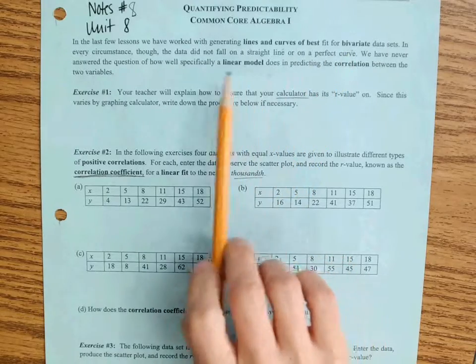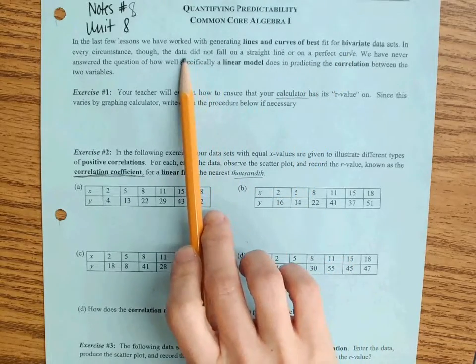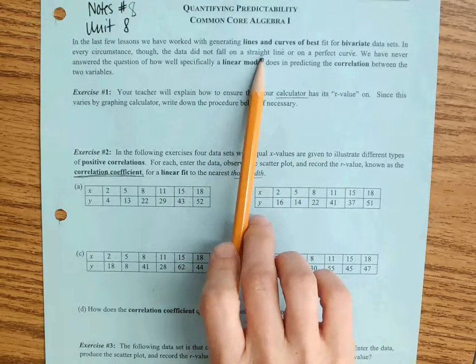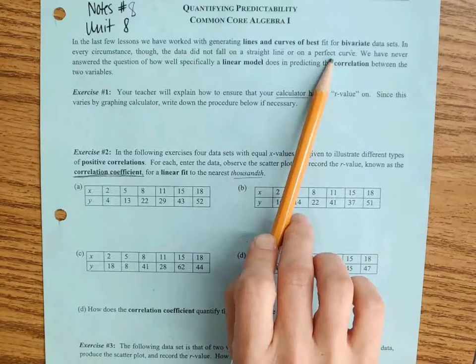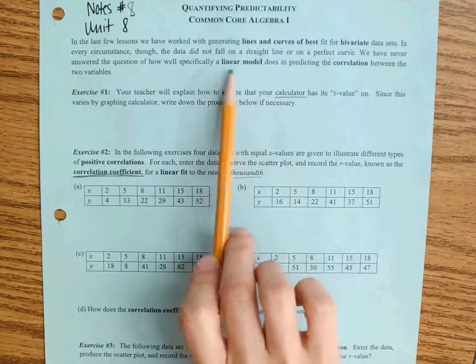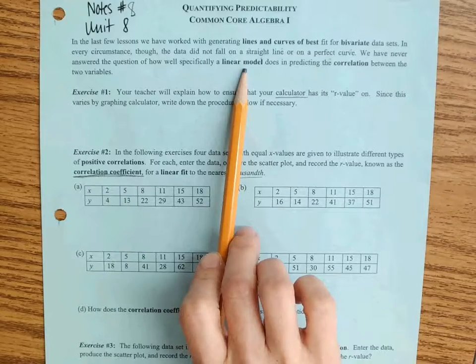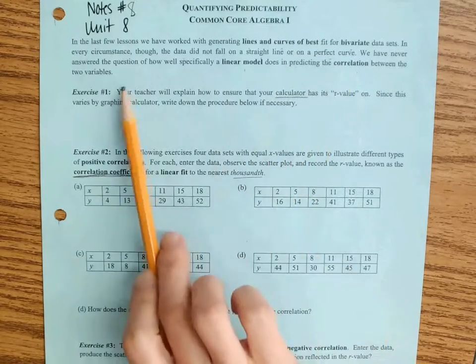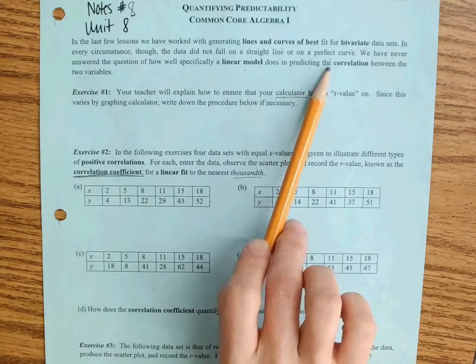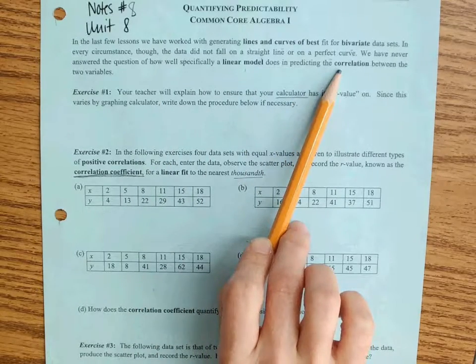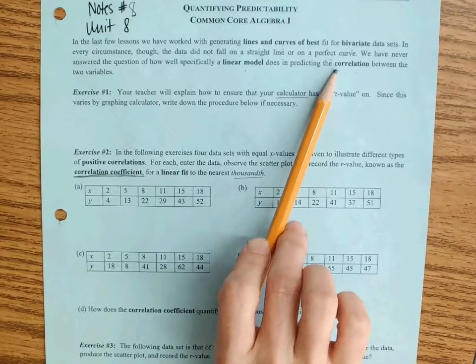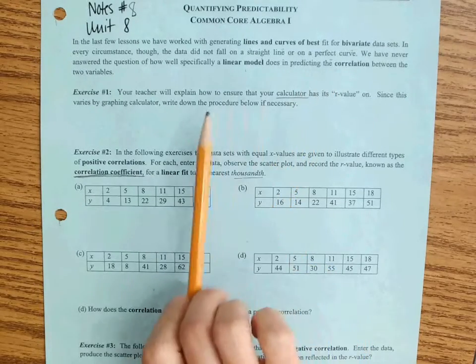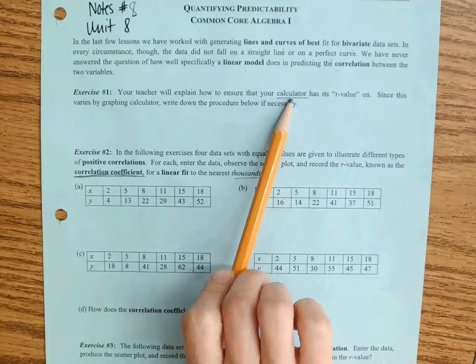Remember that the data did not always fall on a perfectly straight line or that perfect curve, but we never talked about how close it is to a linear equation, and something called the correlation between the two variables, like how strong that correlation is. We've talked about positive, negative, or none, but today we're going to talk about exactly how strong that is. So we're going to start with our graphing calculator.